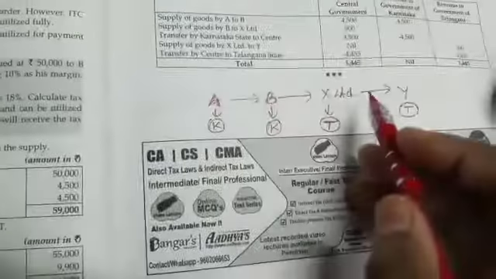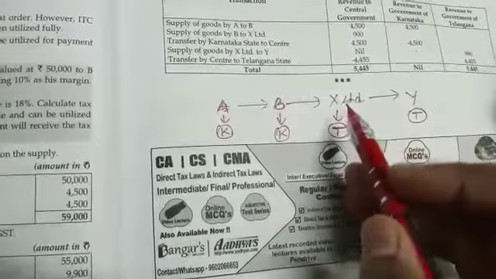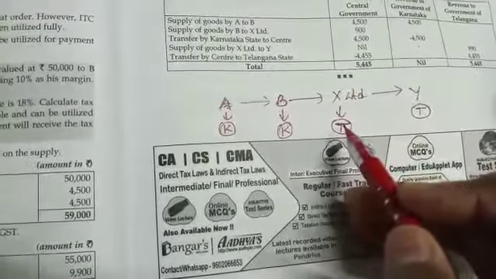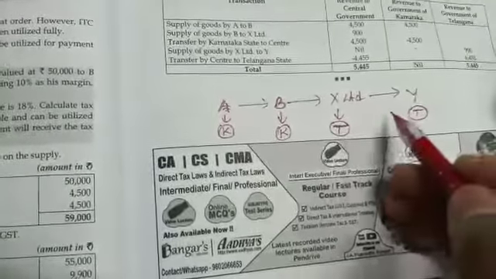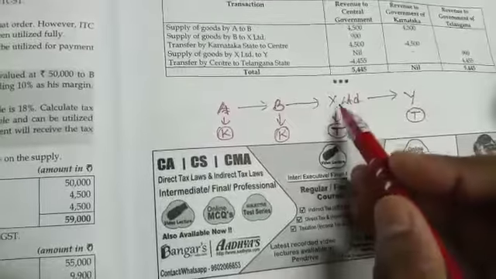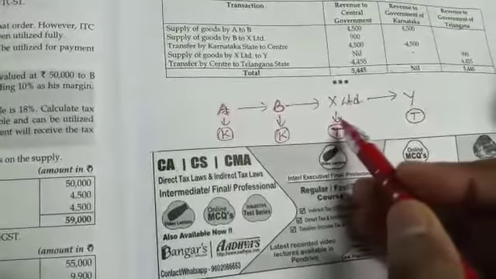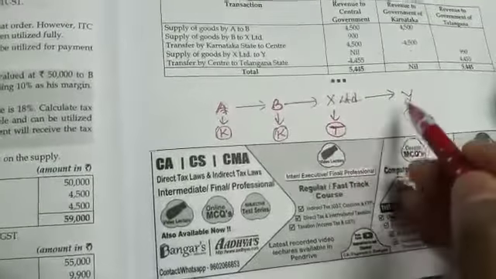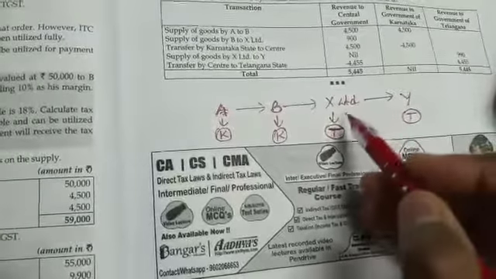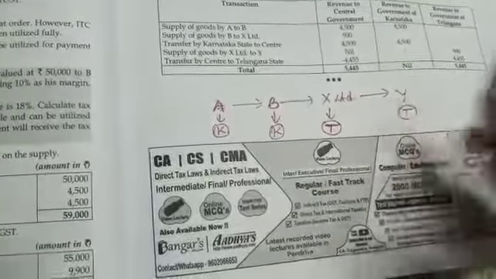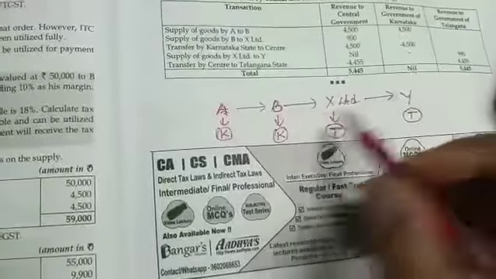So the final sale is made to Telangana from Telangana. That means the location of the supplier is Telangana, and the place of supply is also Telangana. So it is an intrastate sale, and Y is the final consumer of the product.